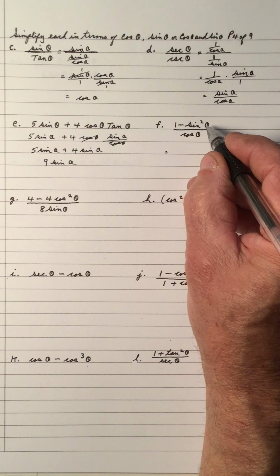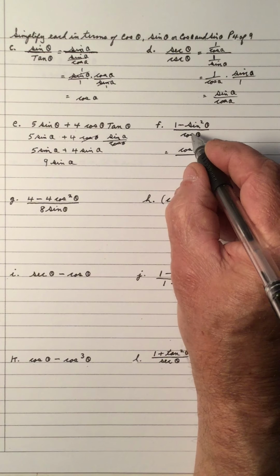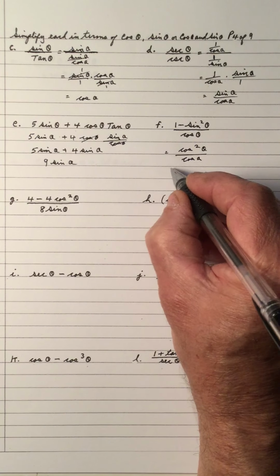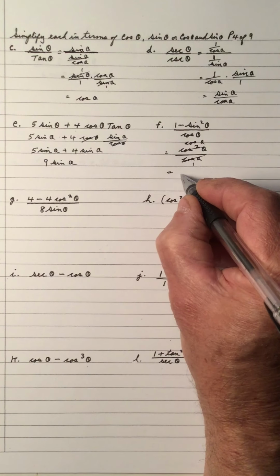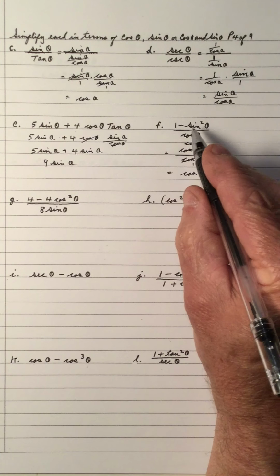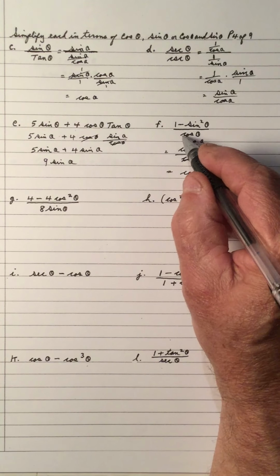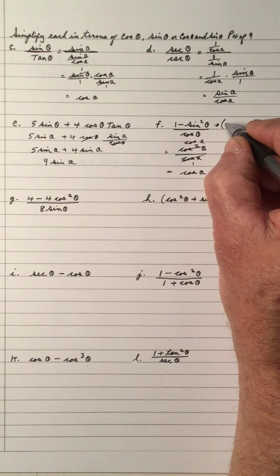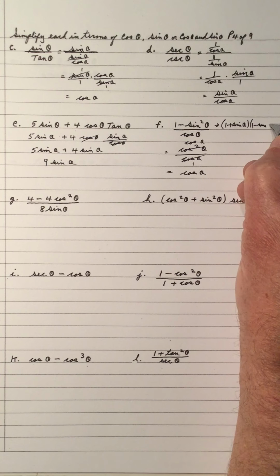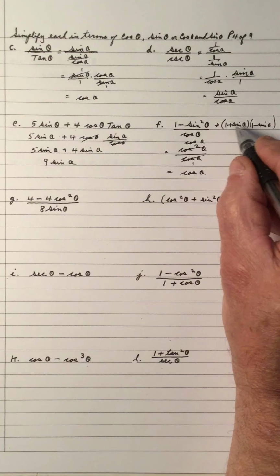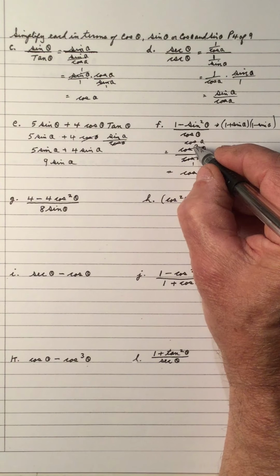And F, 1 minus sine squared is cos squared, divided by cos. And again, cos squared divided by cos cancels to give me cos theta on the top. Remember, another name for 1 minus sine squared could be 1 plus sine times 1 minus sine, but if you did that by factoring, this wouldn't simplify any further. So 1 minus sine squared is cos squared and a cancellation.